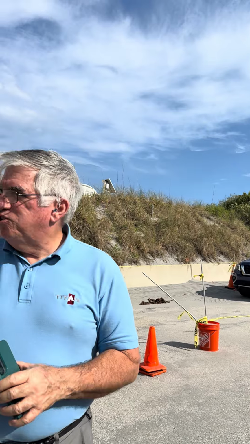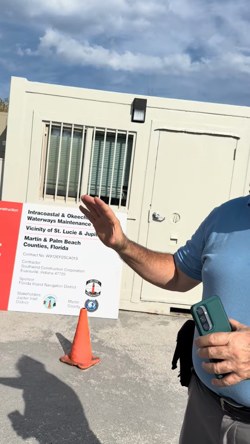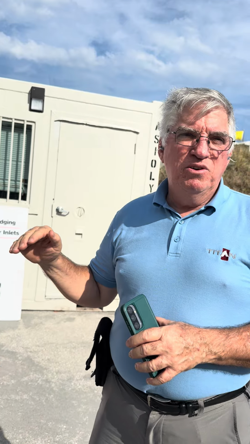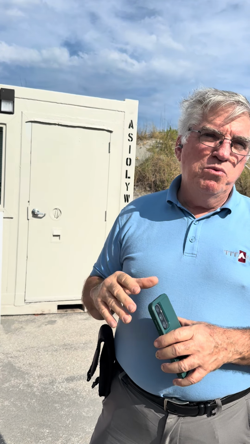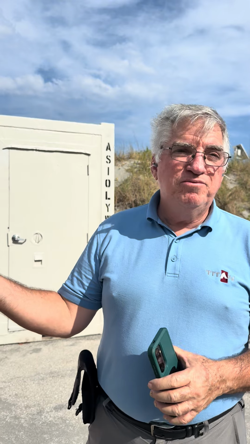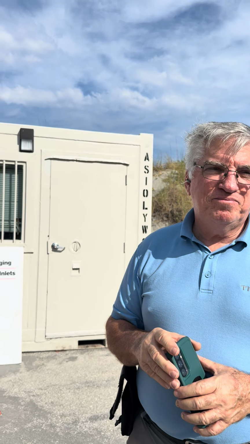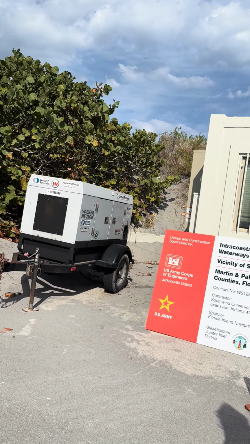Now, the Jupiter Inlet, when you come up this way, there's a pink sign, and you get a shot of that, and then you could go onto that website, and they will give you more information. But the state is concerned, the county is concerned, and the city, and they're all participating in getting this project underway. Nice. All right, so your tax money at work.